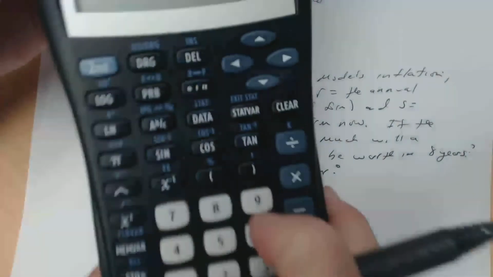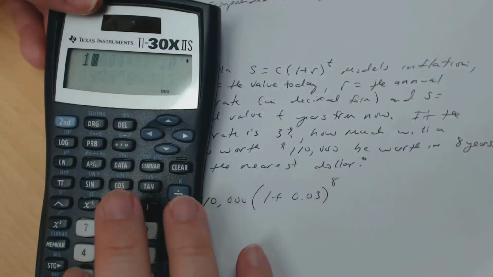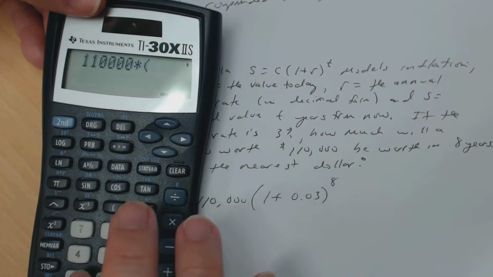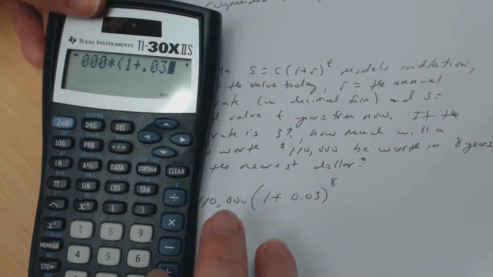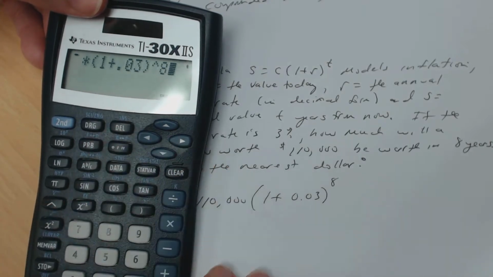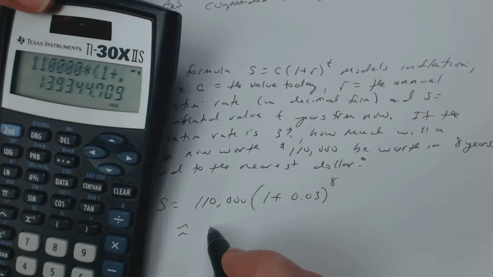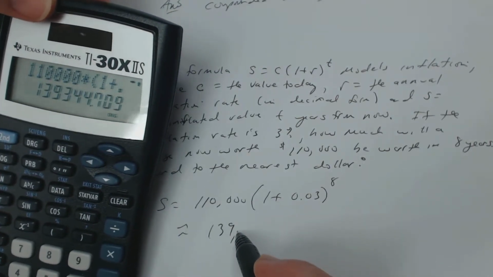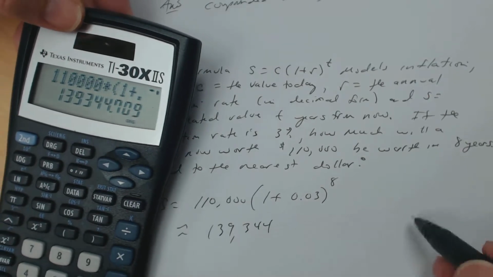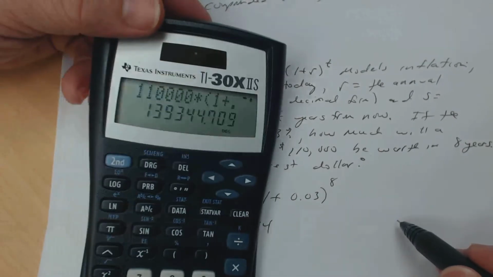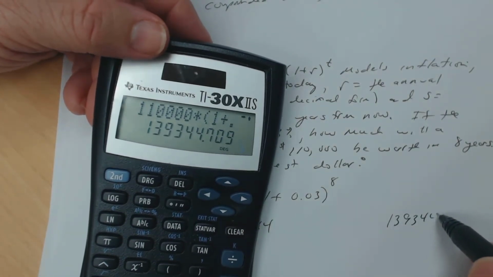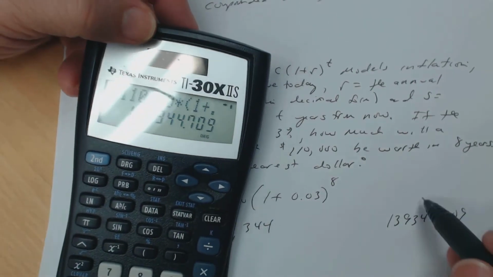Use your calculator to figure out what this is. That's all you do. So you get $110,000 times, in parentheses, 1 plus 0.03, close the parentheses, and then raised to the 8th power, equals, and you get $139,344.709. Okay, it says the nearest dollar, so let me go ahead and write what you see.